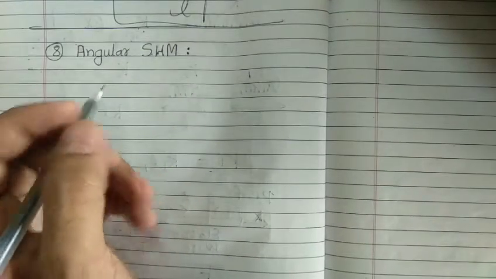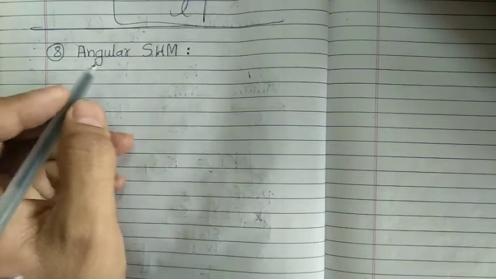Okay, so let's discuss a new point now. Next new point is angular SHM. Angular SHM is also a type of SHM in which rotation is also involved. It's a SHM along with rotation. Now what is angular SHM?